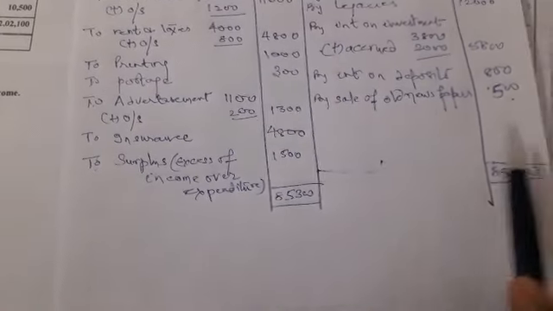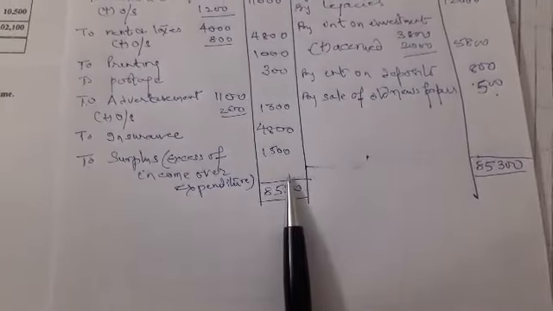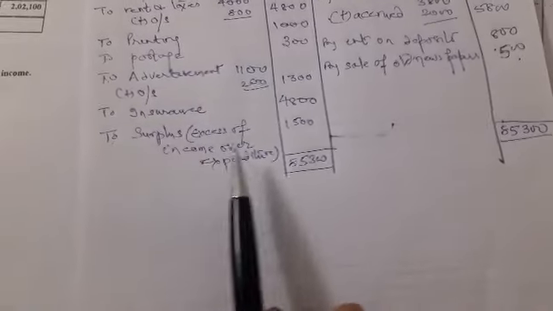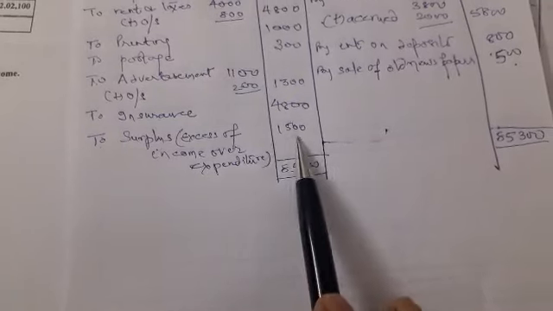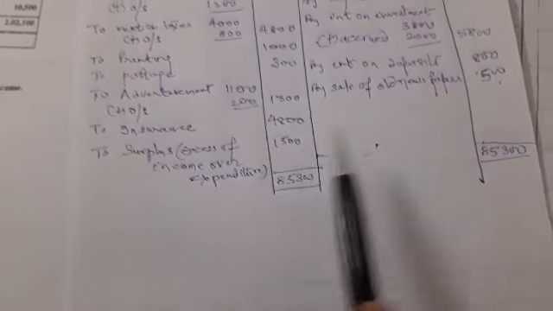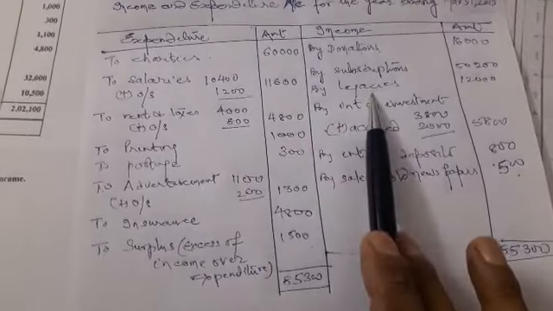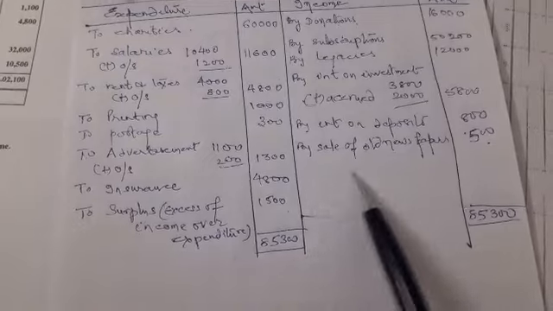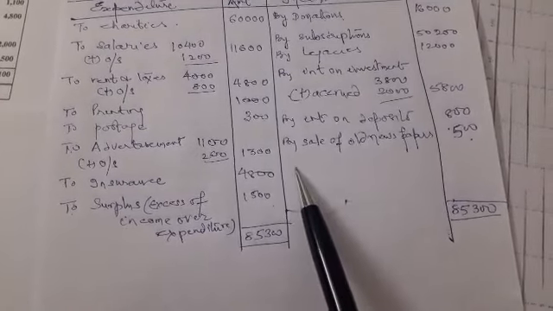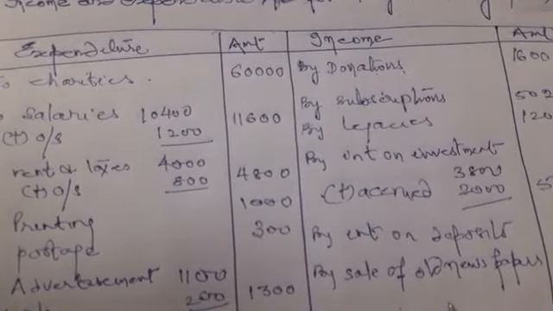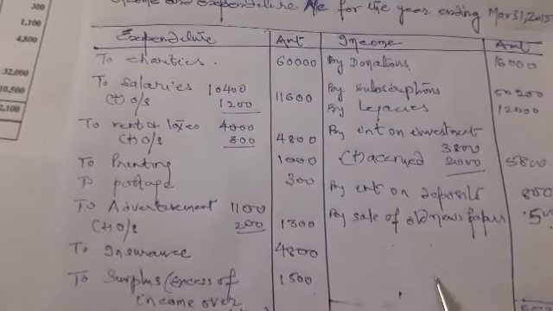The difference between the two sides is known as surplus, excess of income over expenditure, that is 1,500 rupees. The difference, the excess of expenditure over income, is known as deficit and is transferred as by deficit, excess of expenditure over income.